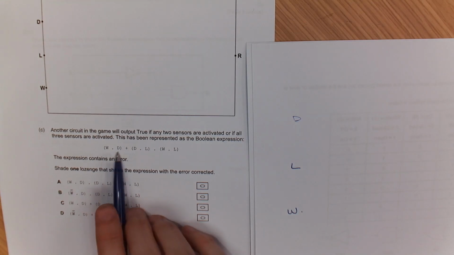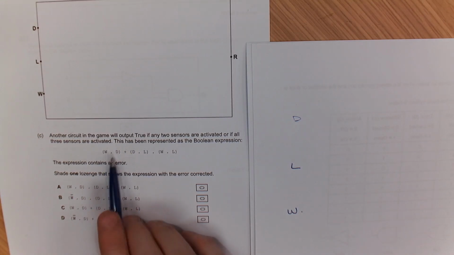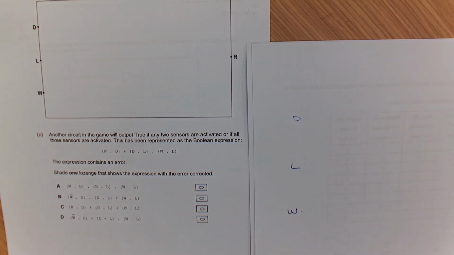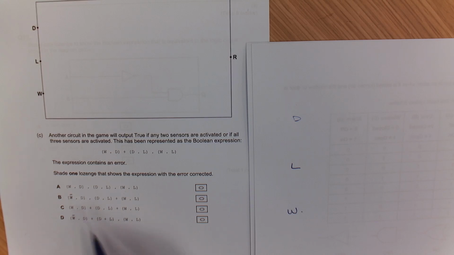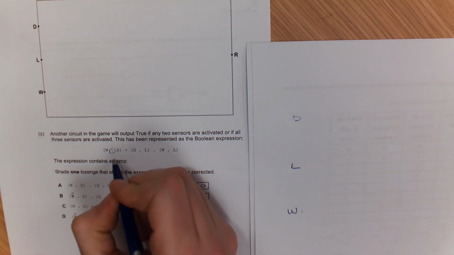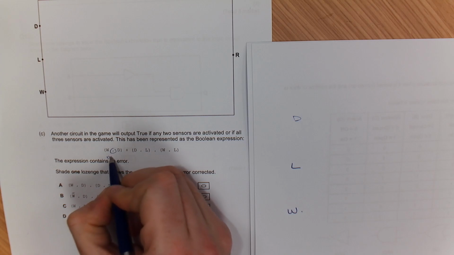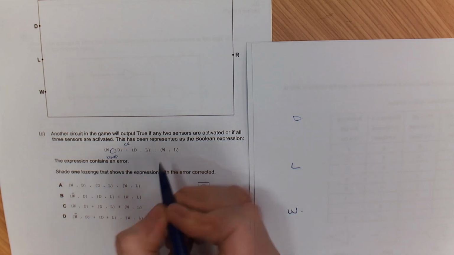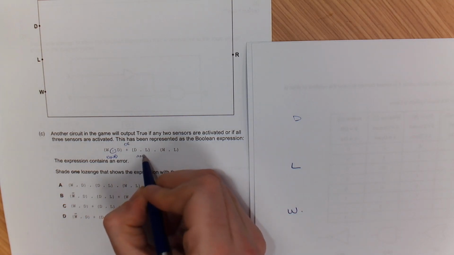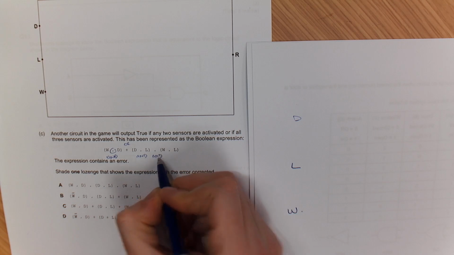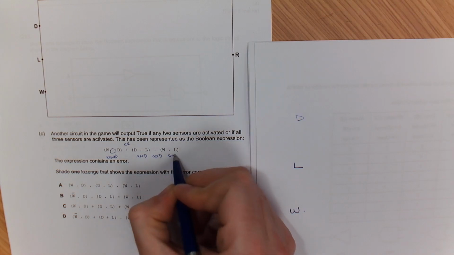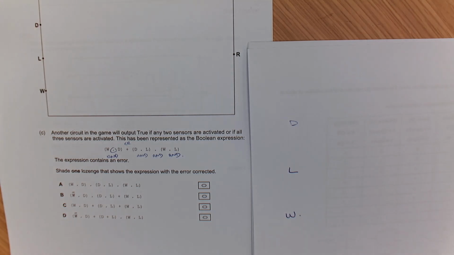This here is going to combine, we're going to have our dot, which is our AND gate. So that is an AND. That is an OR, that is an AND, that is an AND, and that is an AND. So just so you're remembering it here.